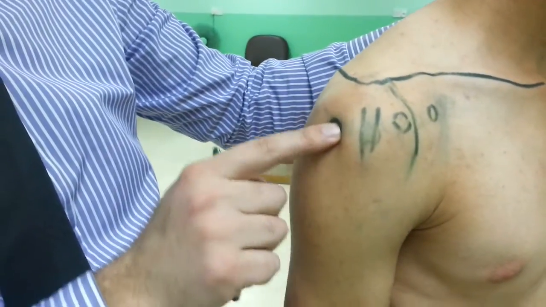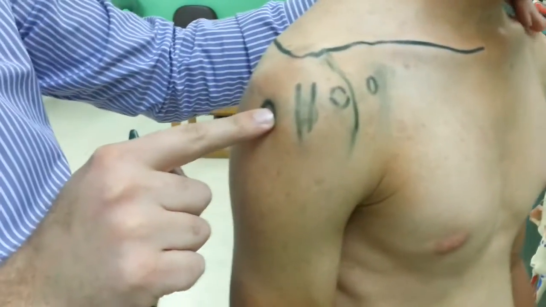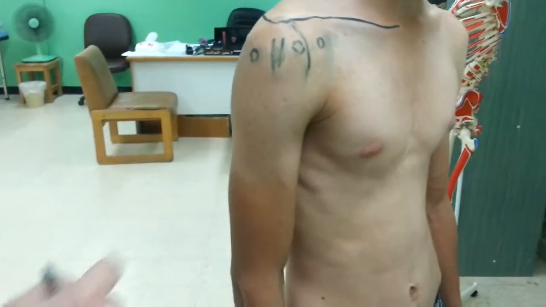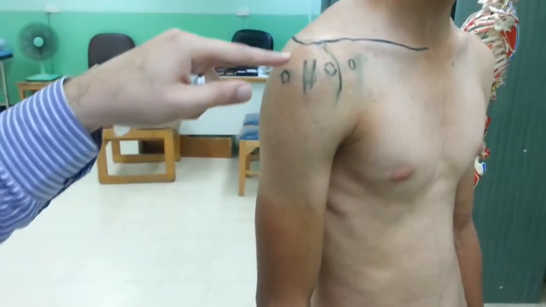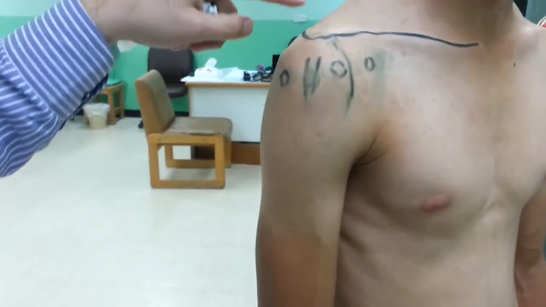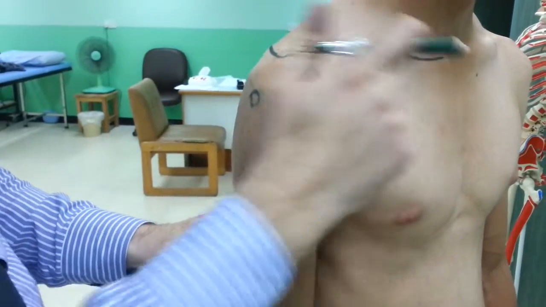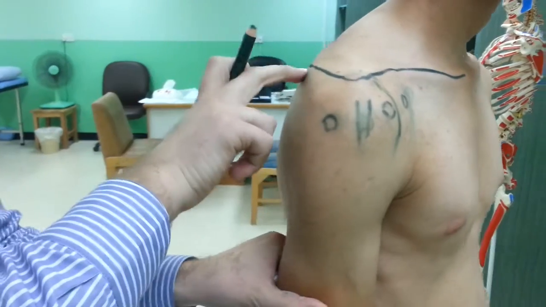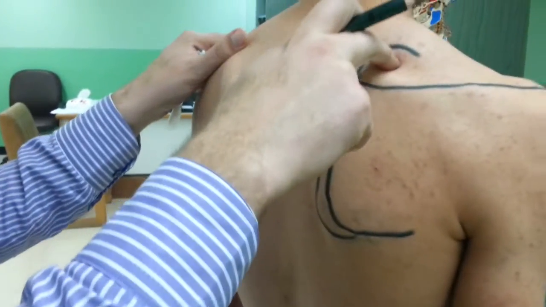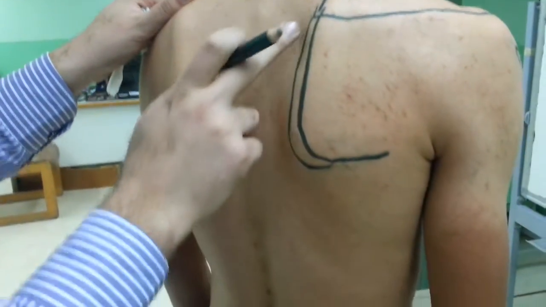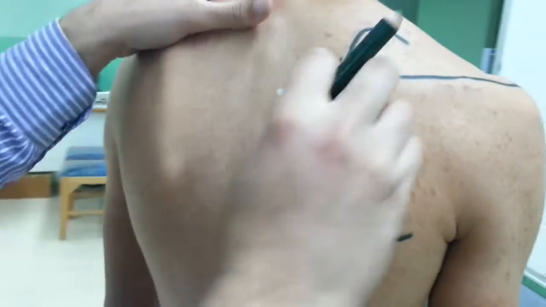Then we find the greater tubercle. Okay, by this we can almost complete the most important landmarks of the shoulder girdle: clavicle, acromion, the spine, superior angle of the scapula, lateral border. This is the one.